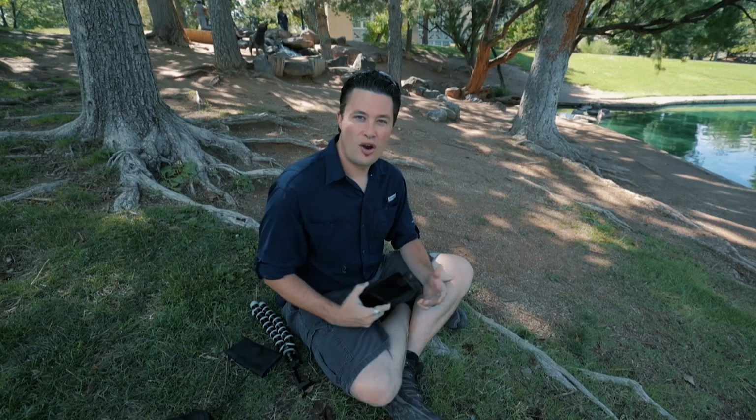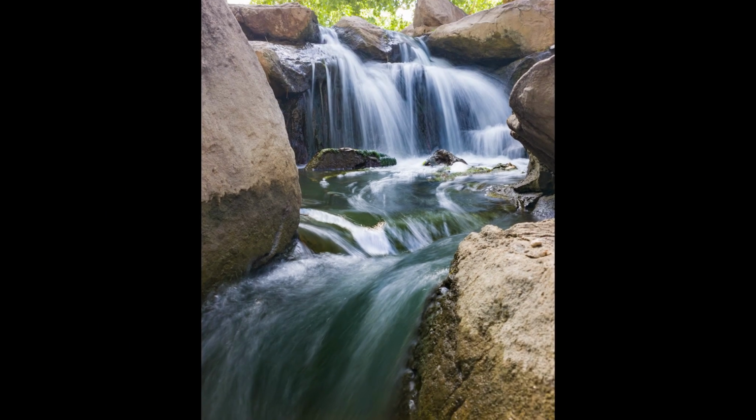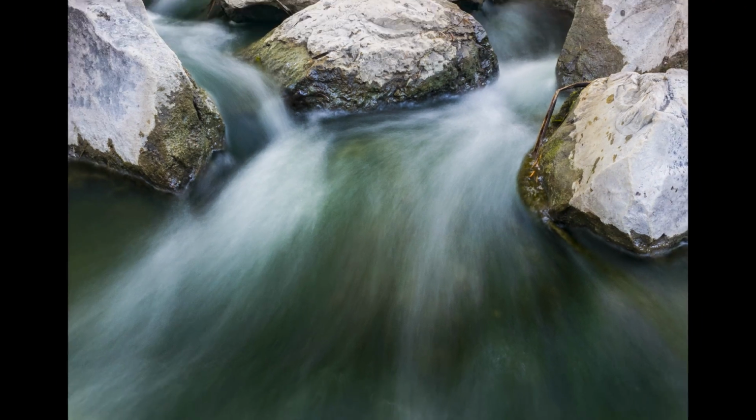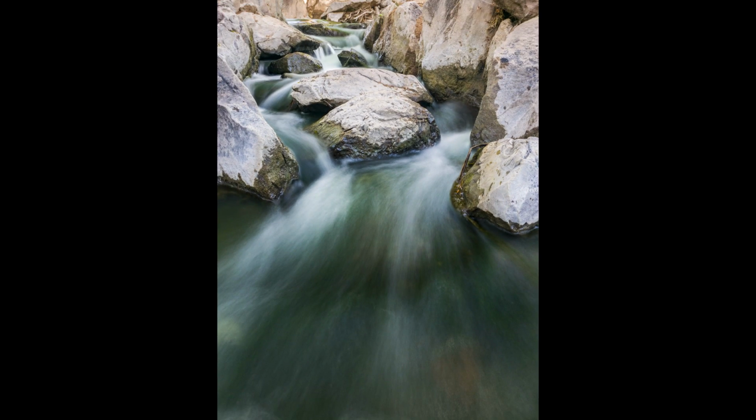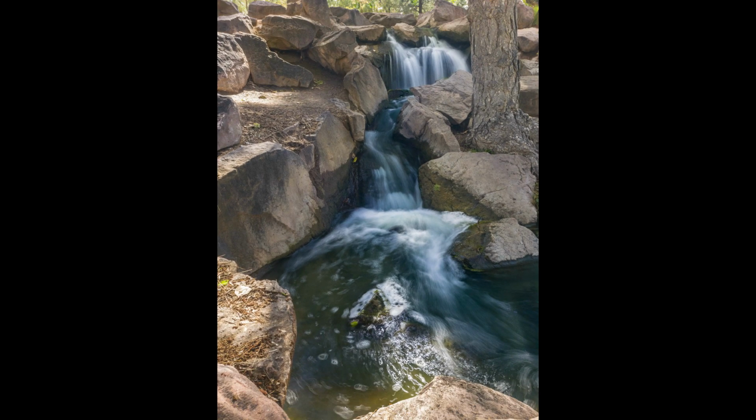But I'm going to get away from this noisy water area first. All right, so why would you want to use a filter for smartphones? Well, there's a few reasons. We've already established that waterfalls are one, so that you can slow your shutter speed down to get that smooth, silky water look.